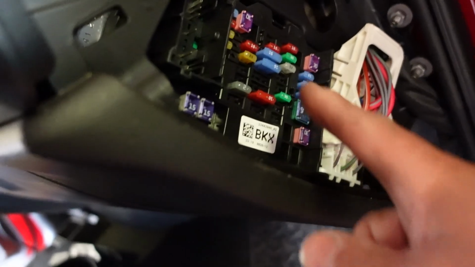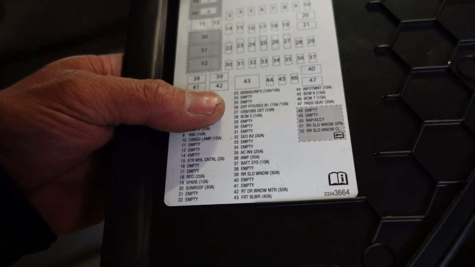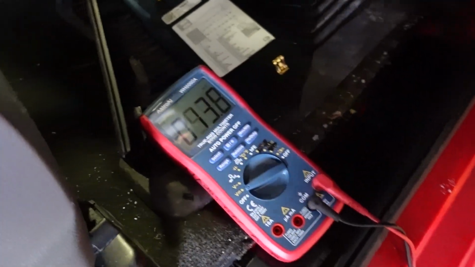So I got to find out which fuse we're looking for. I'm pretty confident that if it's a power problem, we're not going to have power on that fuse, and that fuse is going to be related to a bunch of other stuff. So we've got our voltmeter with one end hooked at the ground all the way up at the battery, and I'm going to go ahead and check my voltage.